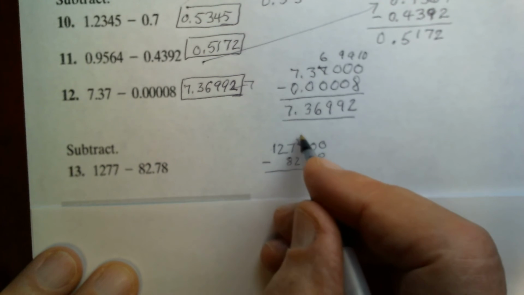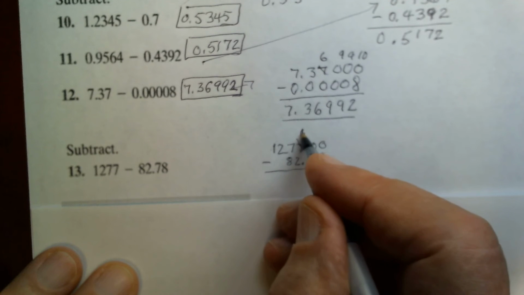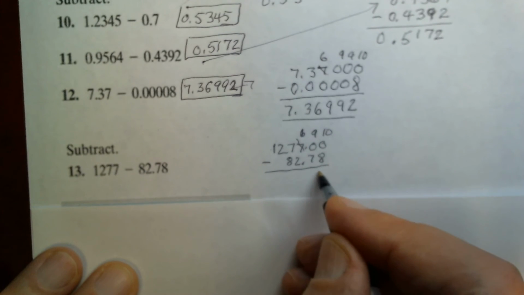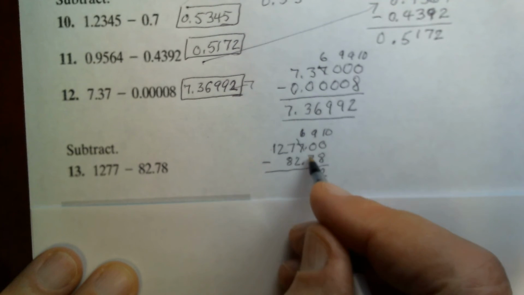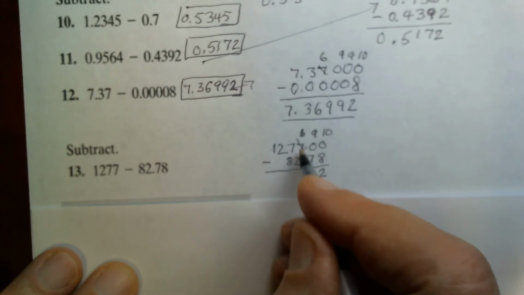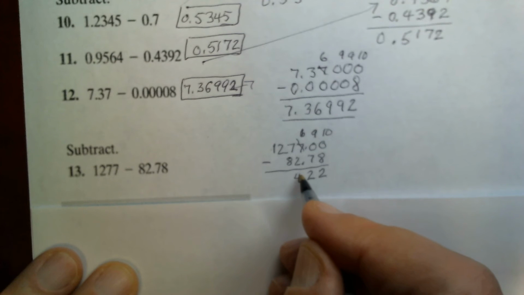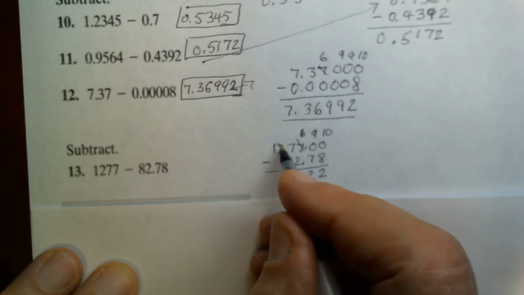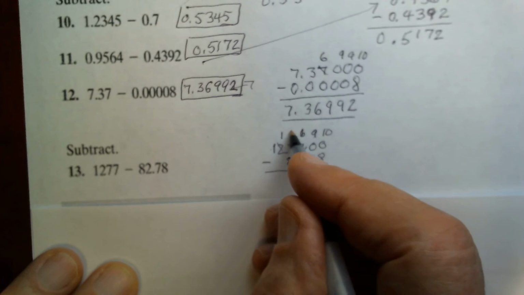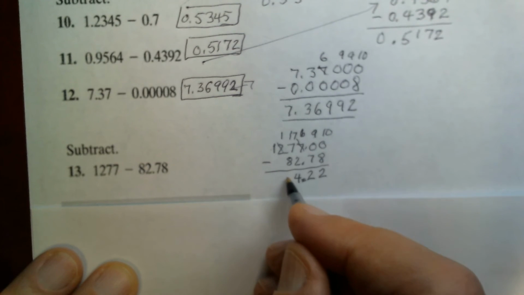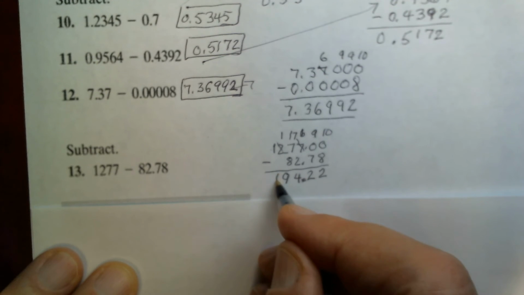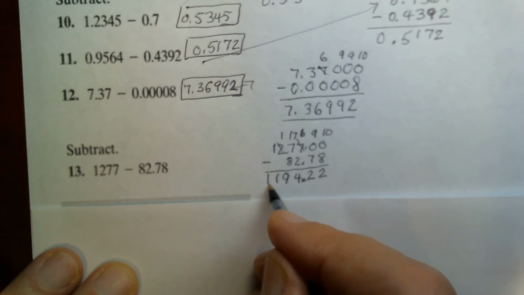So we need to borrow a 1 from the 7, which becomes a 6. This will become a 9. This is a 10, and 10 minus 8 is 2. 9 minus 7 is 2. 6 minus 2 is 4. Here, decimal point, here we need to borrow a 1 from the 2. It becomes a 17, and 17 minus 8 is 9. And here's the 1. And here's the first one.